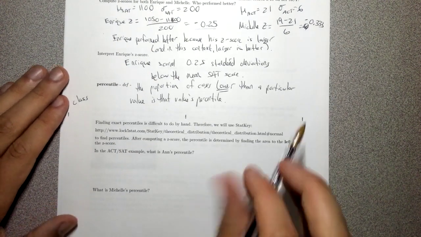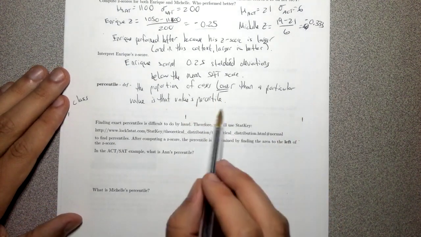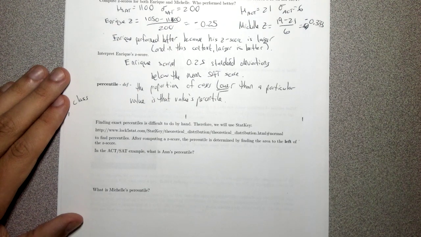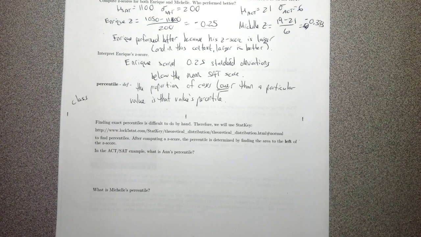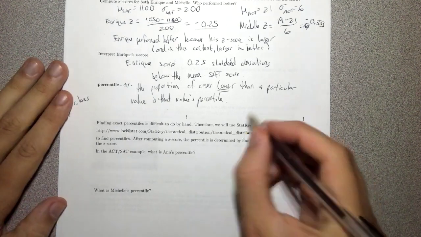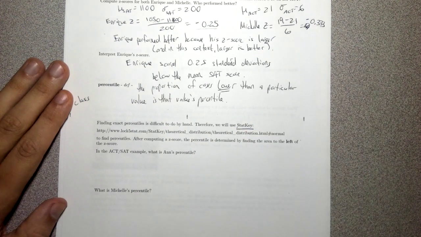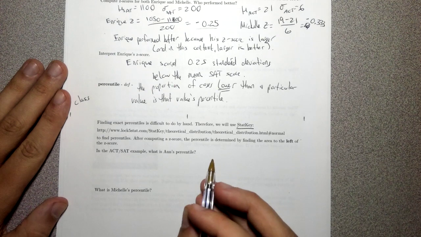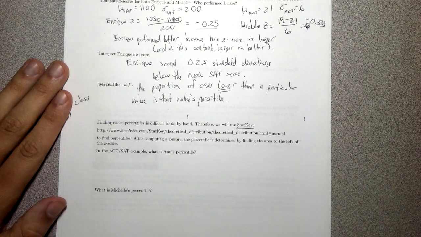We can figure out these percentiles from the normal distribution, but we need some extra technology. What we'll be using is StatKey. But before we use StatKey, let's do a couple of drawings to get some intuition about what these percentiles will look like.